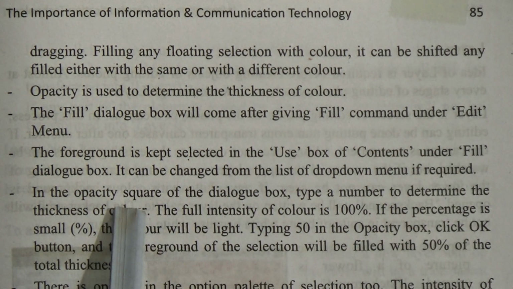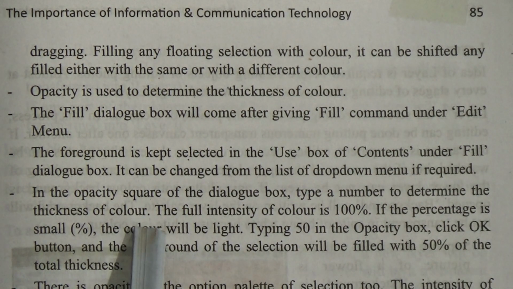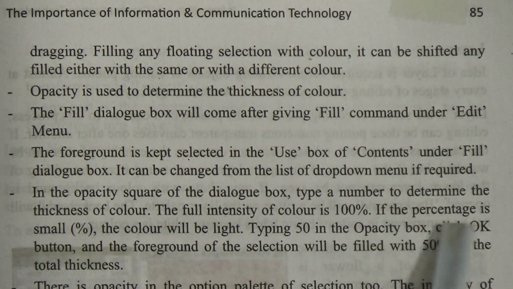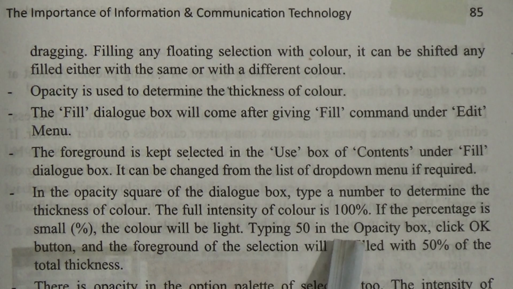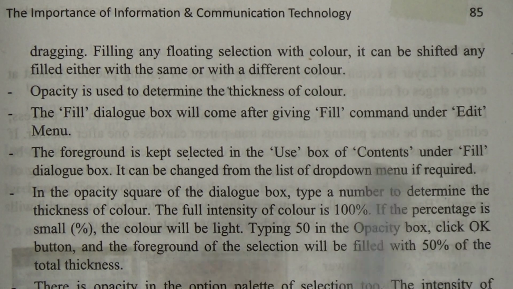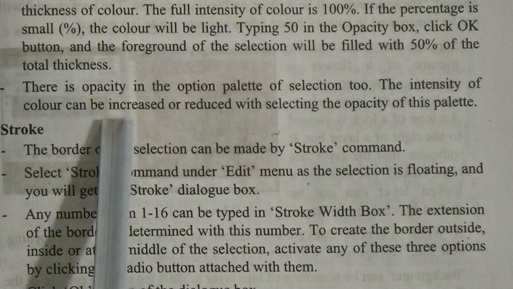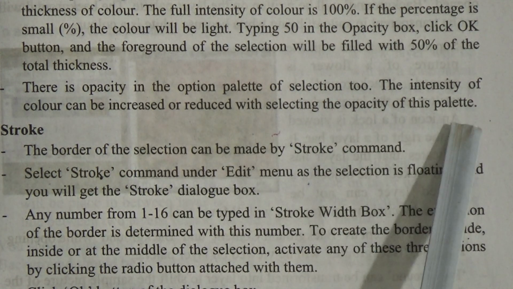In the opacity box of the dialog box, type a number to determine the thickness of color. The full intensity of color is 100%. If the percentage is small, the color will be light. Typing 50 in the opacity box and clicking the OK button, the selection will be filled with the foreground color at 50% of the total thickness. There is opacity in the option palette of selection too. The intensity of color can be increased or reduced by selecting the opacity of the palette.